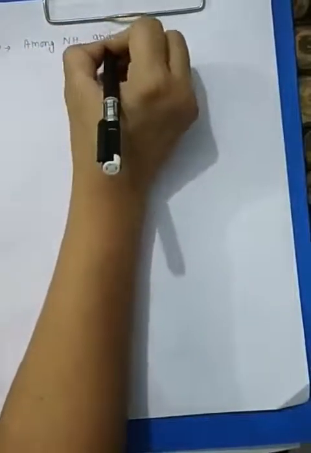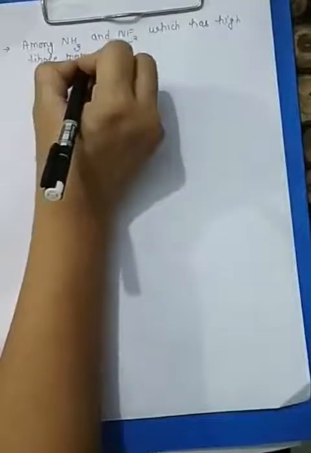Okay, here a very important question is asked in the exam: among NH3 and NF3, which has the higher dipole moment?